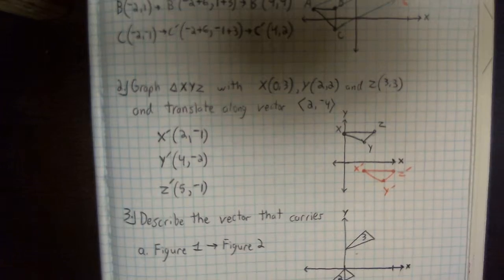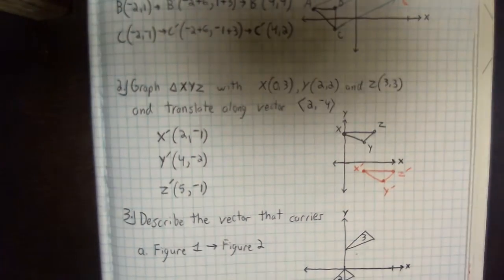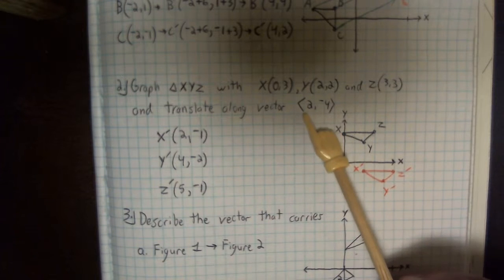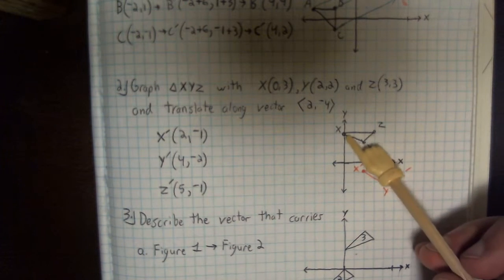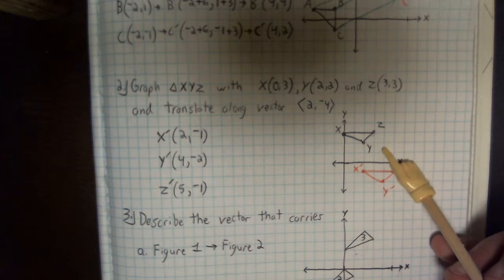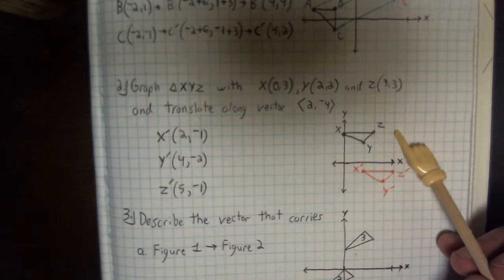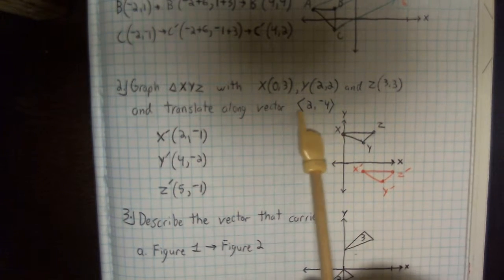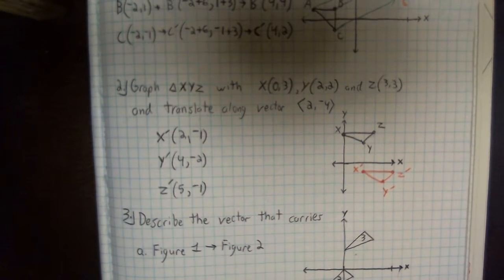Okay, so we moved this original triangle, x, y, z, along vector positive 2, negative 4. So we moved everything over 2 and down 4. Over 2, down 4. Okay, exactly what it told us to do. It gave us a length and a direction.